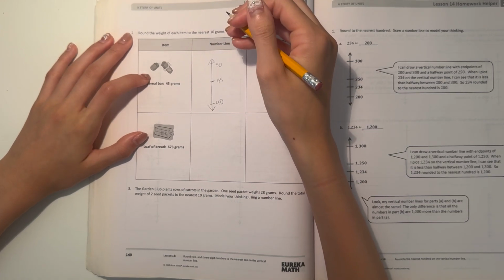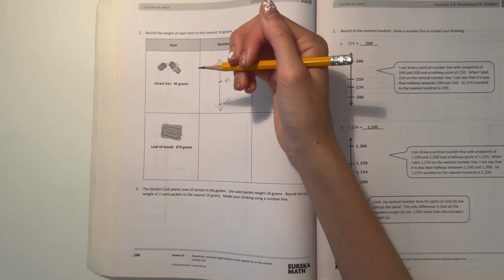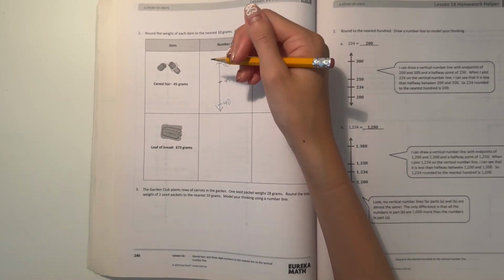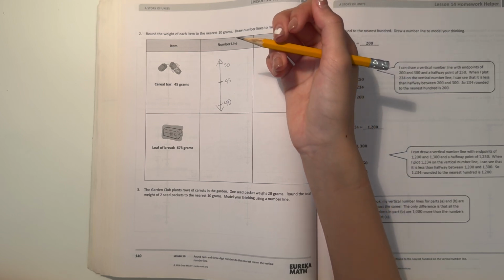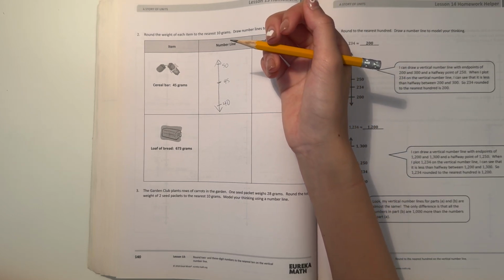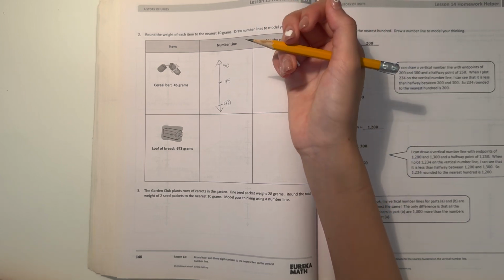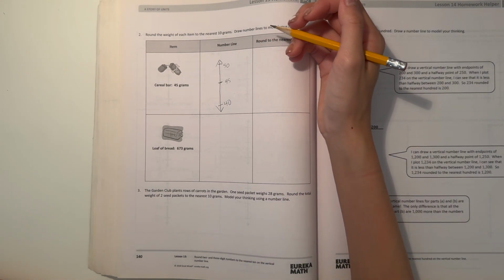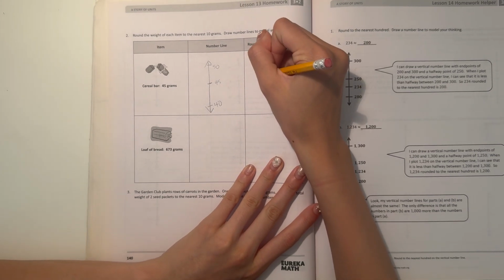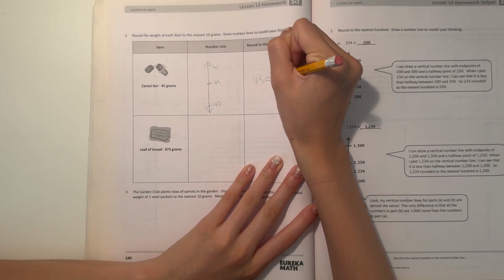So what do we do if it's the same as 45? Usually when we're rounding a number and it's in the middle, which is basically 5, we still round up. So in this case, we would round 45 up to 50 instead of rounding down to 40.